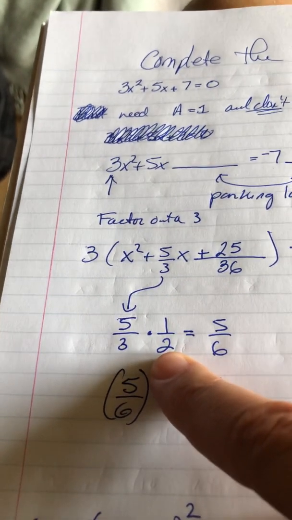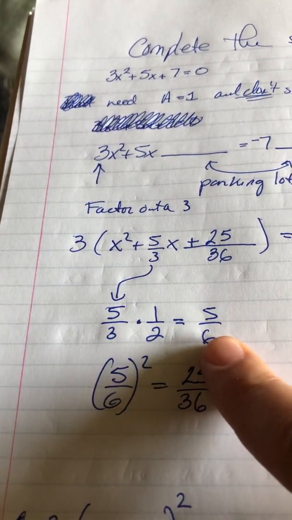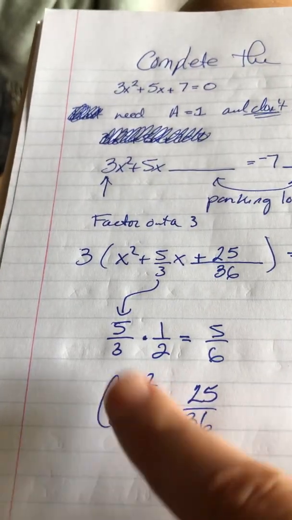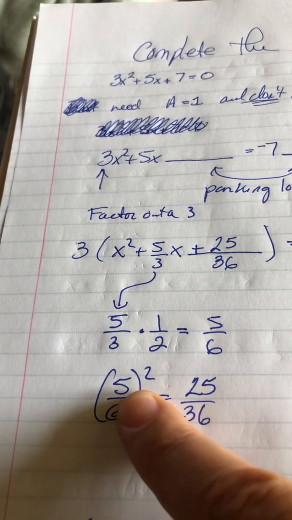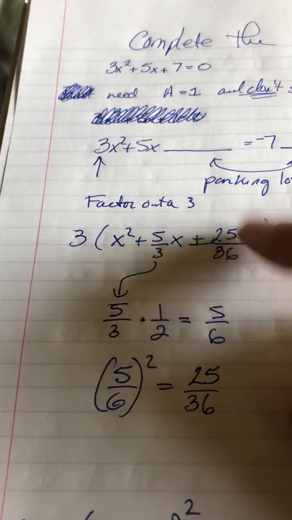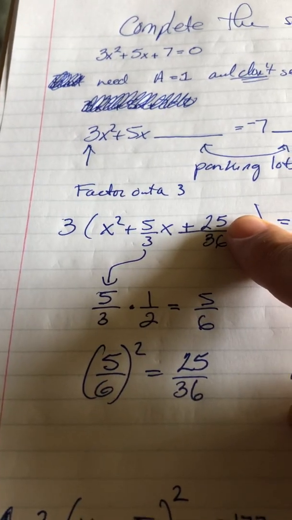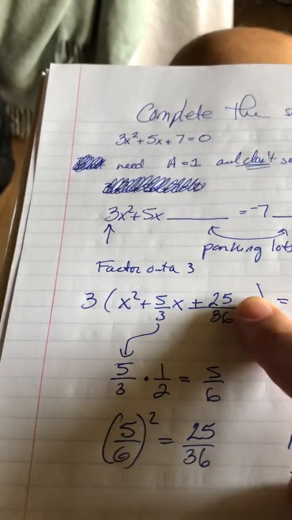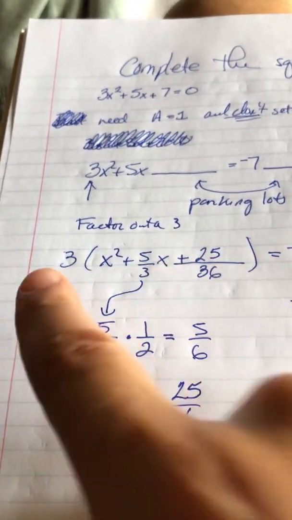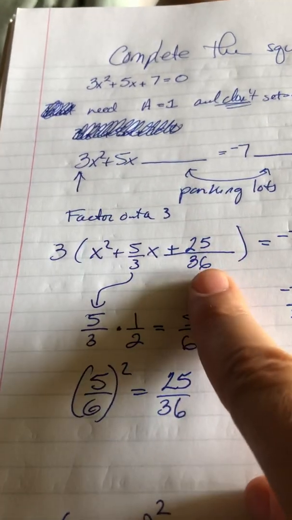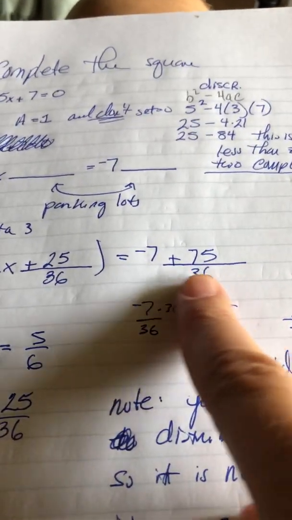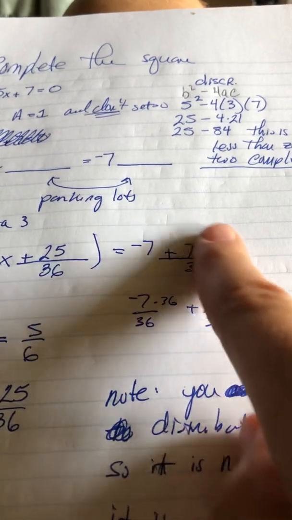We take half of that value, which is 5/6. I'm just multiplying by fractions. And we square that value. That's the completing the square process. So now we've got 25 over 36. And that's the value that we set right here. Okay. Now the thing you got to think about is that if I were to distribute that 3, it's 3 times that value. So it's really 75 over 36 that I add on to this side.